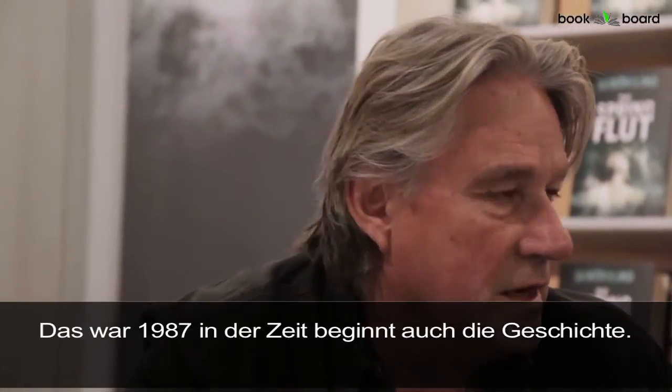This is 87 when the book starts. So one of our main characters is going to the police school, is a student, and she has a task over the summer to study a cold case. All the students get that. They have to pick a cold case. And she picks a case where her father was involved as a policeman 20 years ago. And that's the case with the woman on the beach.